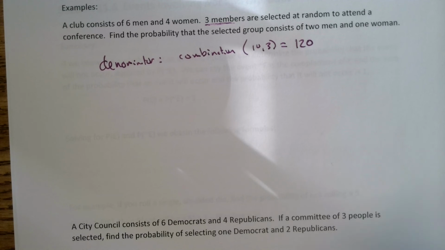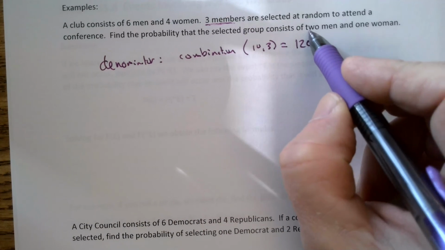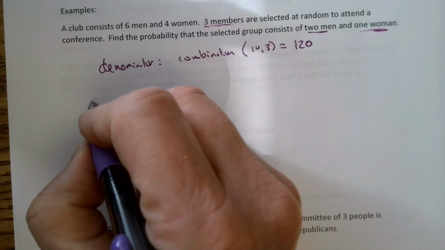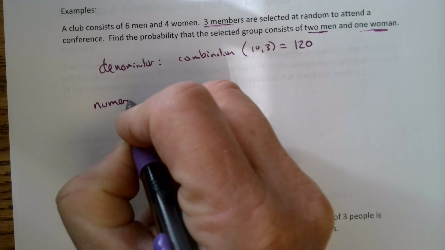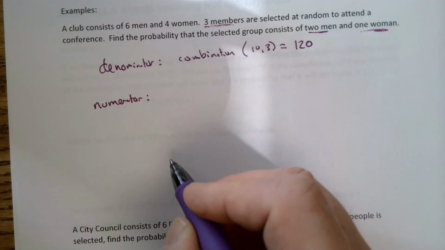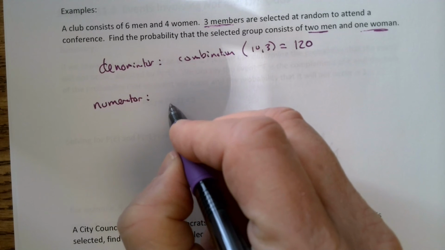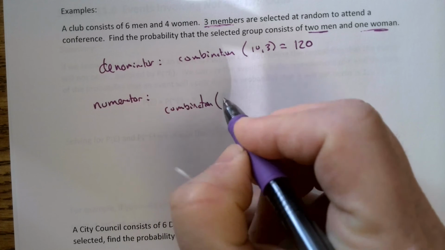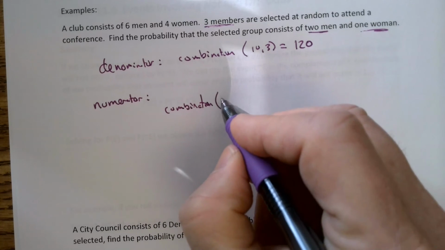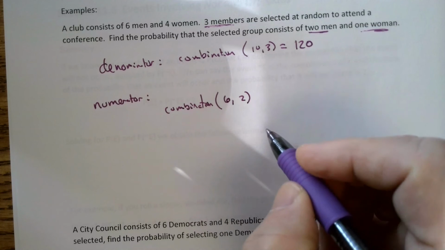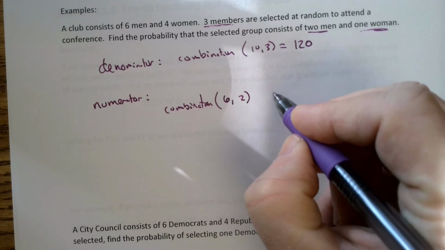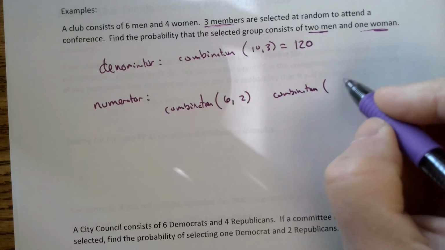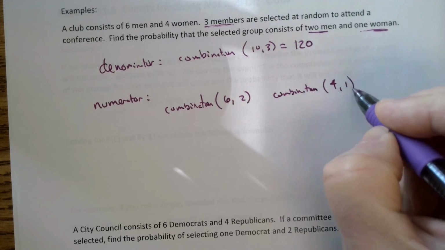Now find the probability that the group consists of 2 men and 1 woman. So the numerator: combination. Here's the men. Out of the 6, we want to pick 2. And the women, out of the 4 women, we want to pick 1.